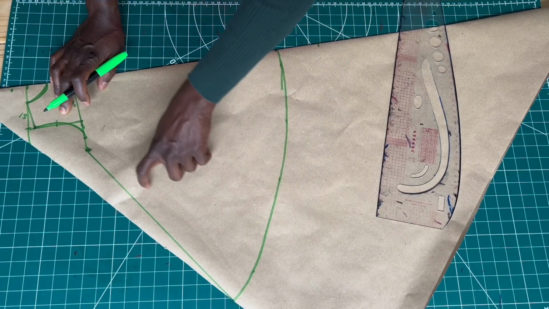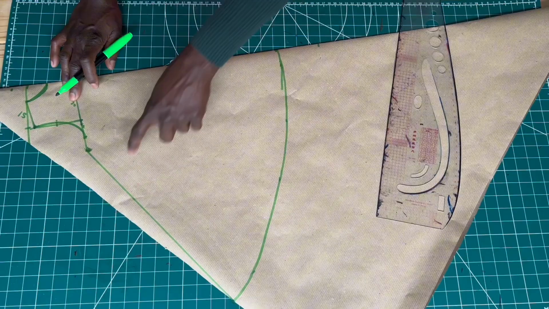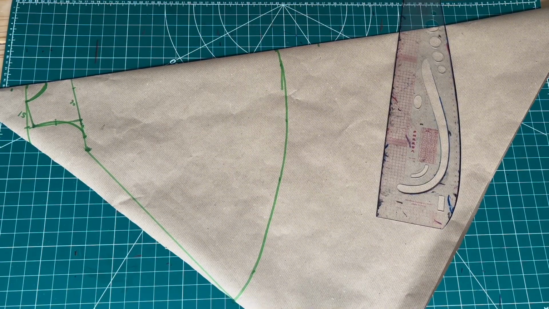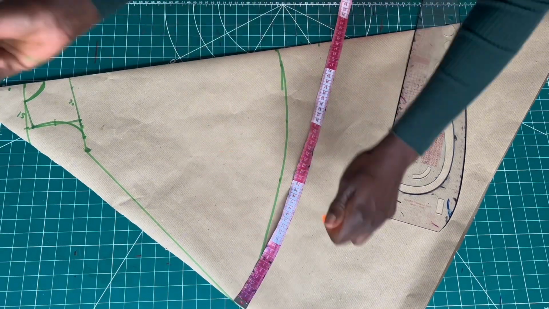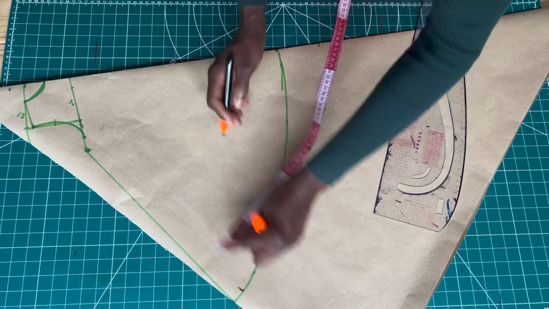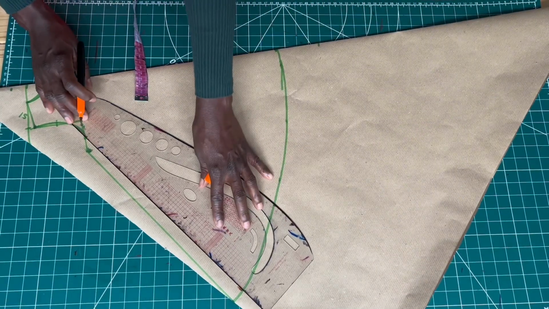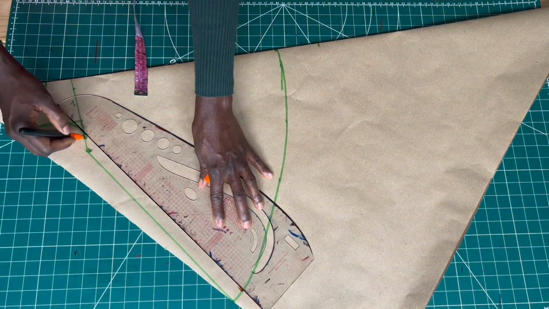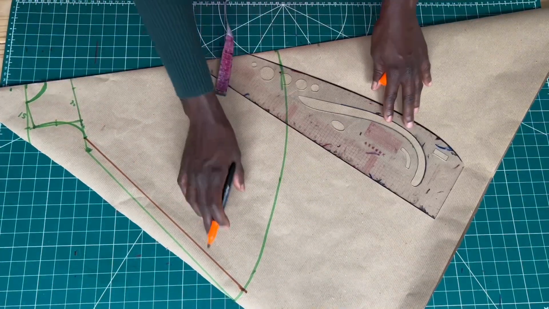Where I am pointing now is the main seam lines, and the outer line, the line I've already drawn, the green one, is the seam allowance line or the cutting line. So now we've added the seam allowance we need at the side seam.